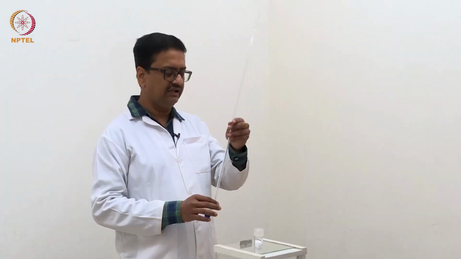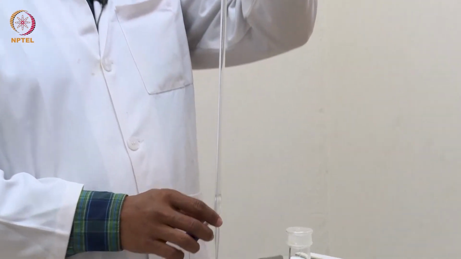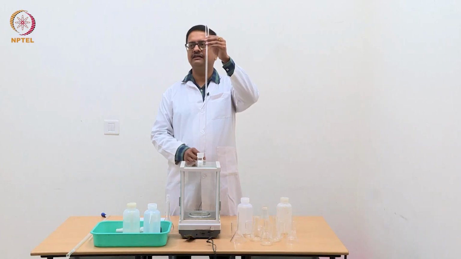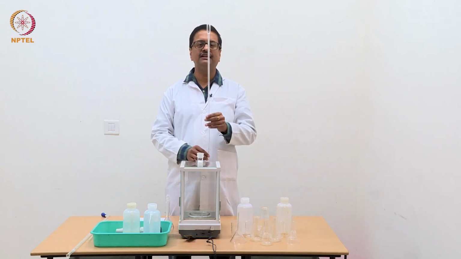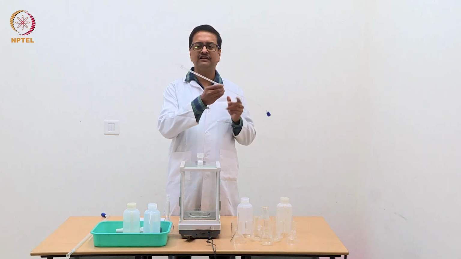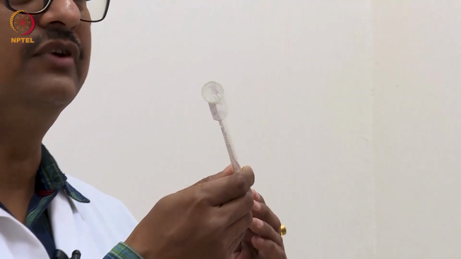We have another burette here, which is a 10 ml burette. Now, you can see the length of the burette is almost the same as that of the 50 ml burette, but its capacity is only 10 ml, which essentially means the bore size is very small in this particular burette.